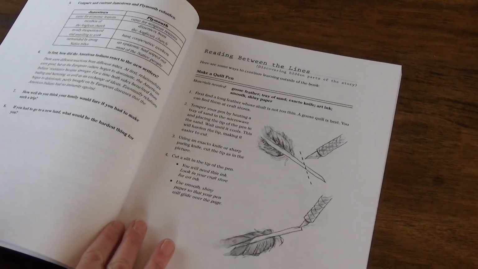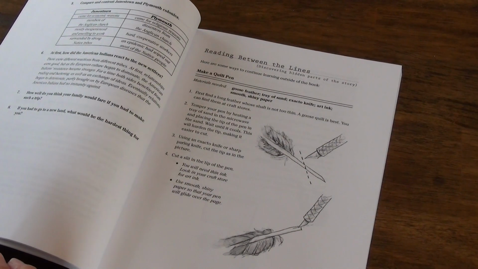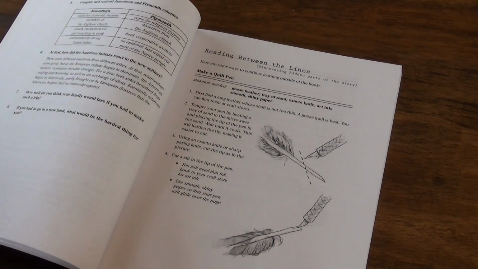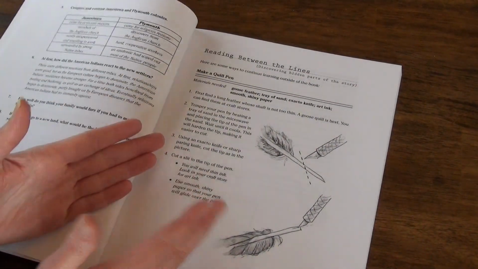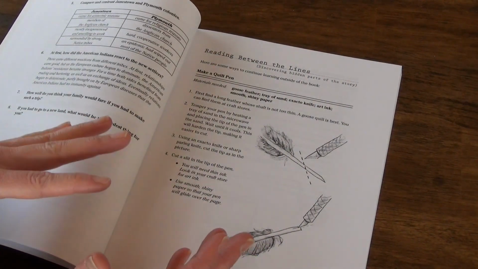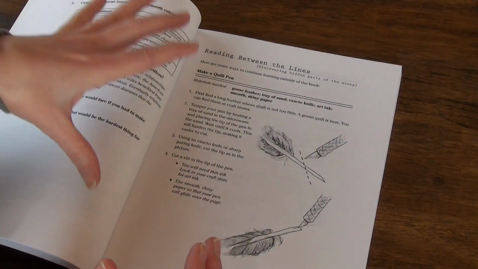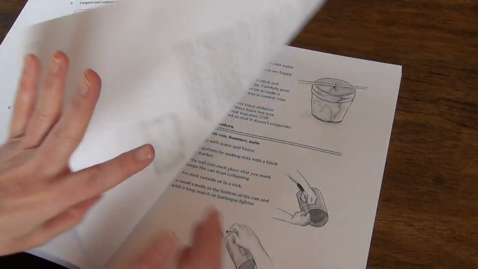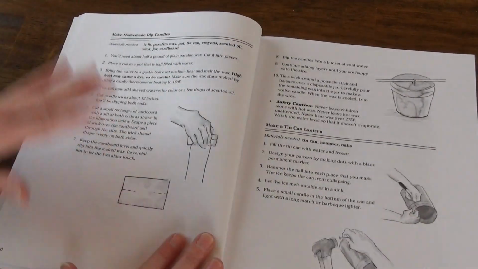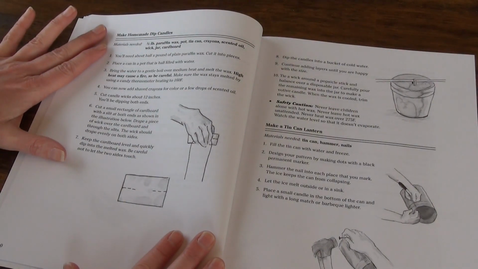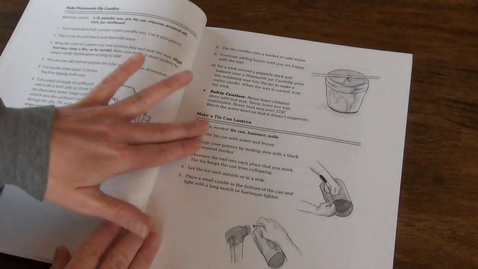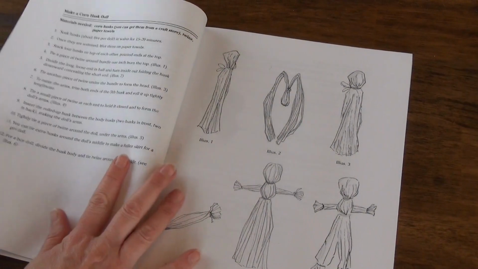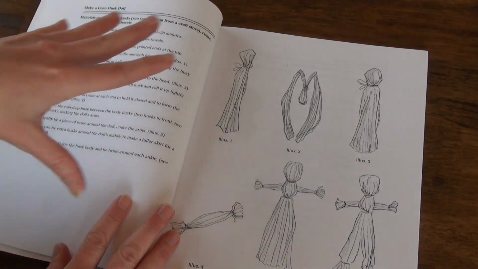All right, reading between the lines. We are getting into some of the activities that you could do. So here, making a quill pen. You can guarantee that we are going to do this one. This is such a cool activity and something that I think she's going to love. But you know what? If that is not up your alley, there's more. So we have make homemade dip candles, make a tin can lantern, how to make a corn husk doll.